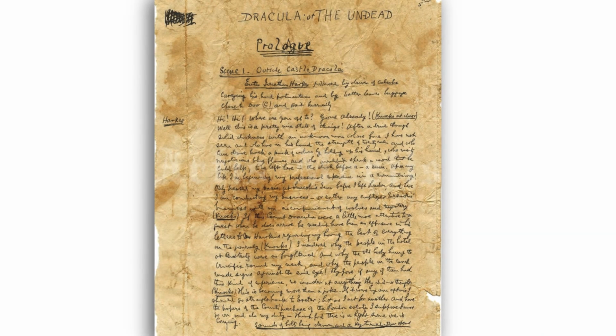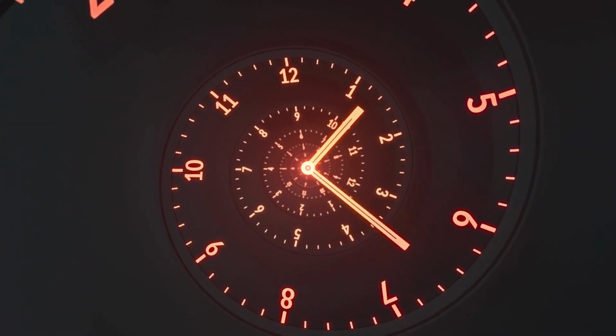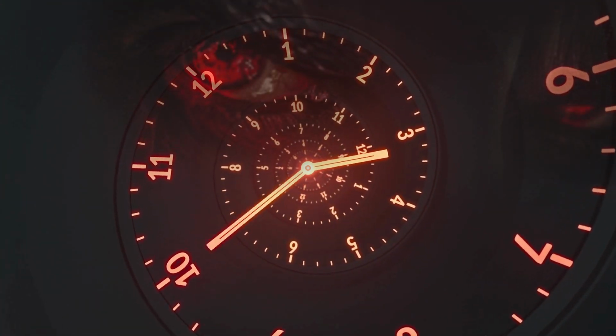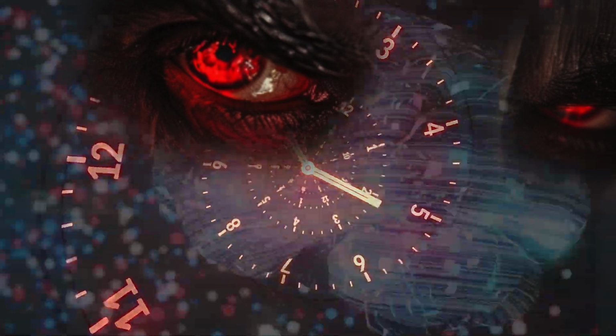As we bid farewell to these captivating narratives, let us remember that beyond the pages of history and fiction lie lessons, inspirations, and a rich tapestry of human imagination.